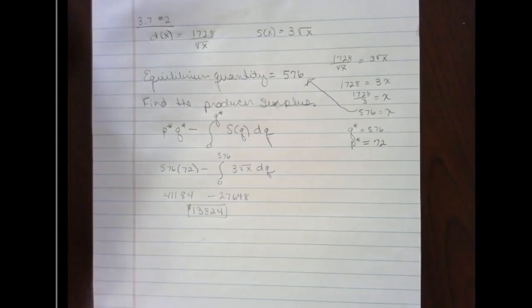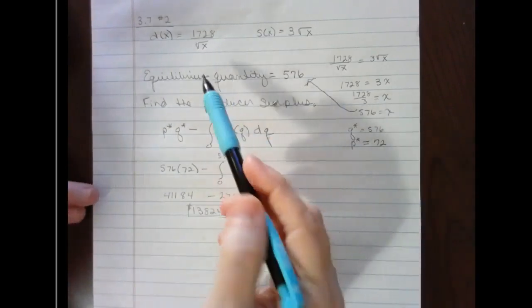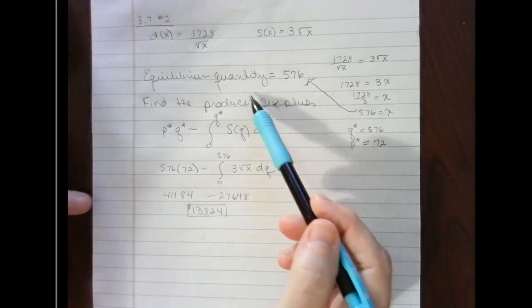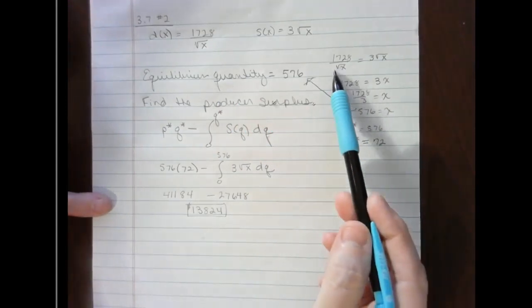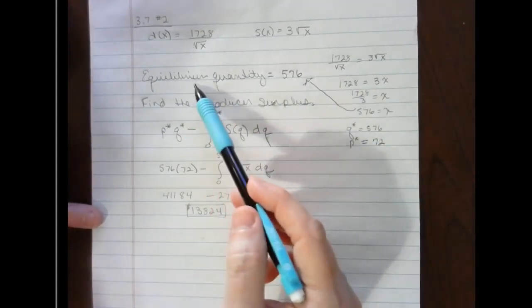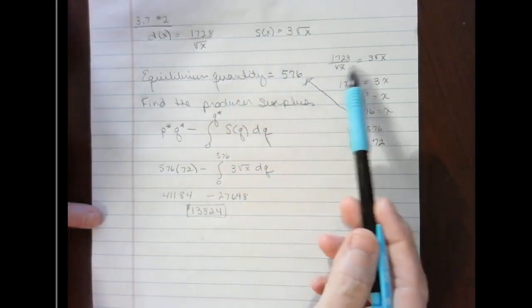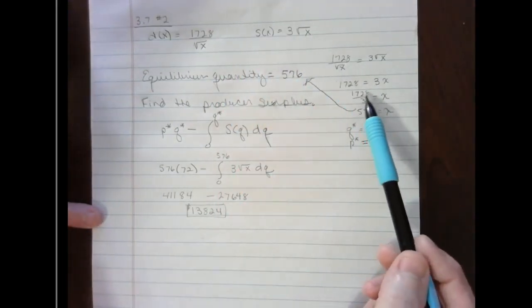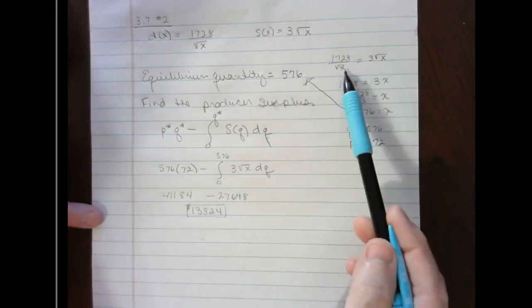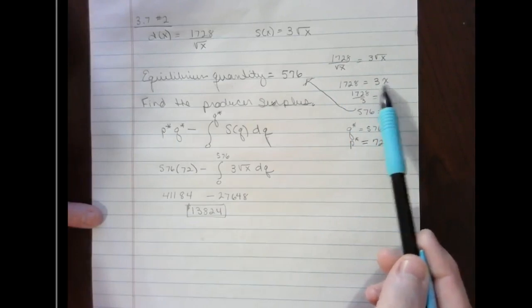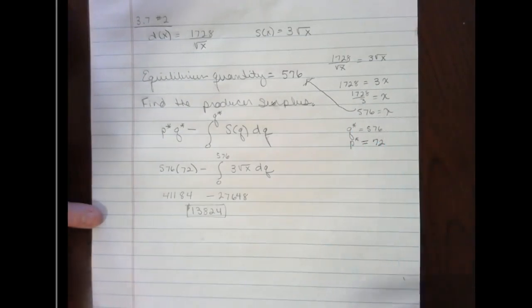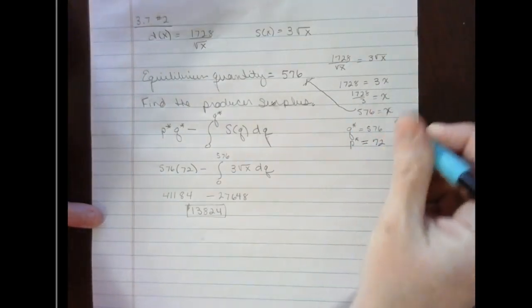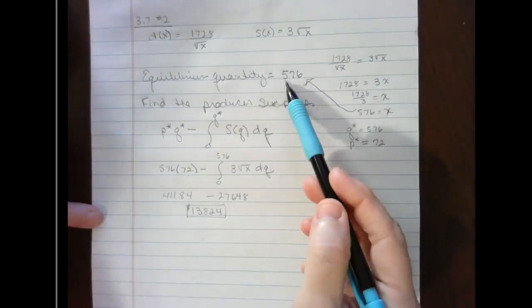Okay, so here I've written out our problem. There's our demand function. There's our supply function. And I found the equilibrium quantity, and it was 576. You take the two functions, remember how you find where it's equilibrium, that's where these two intersect. So we set them equal to each other. Multiply both sides by square root of x. That gives me 3x equals 1728. Divide by 3, and I get x is 576. So that is my equilibrium quantity.